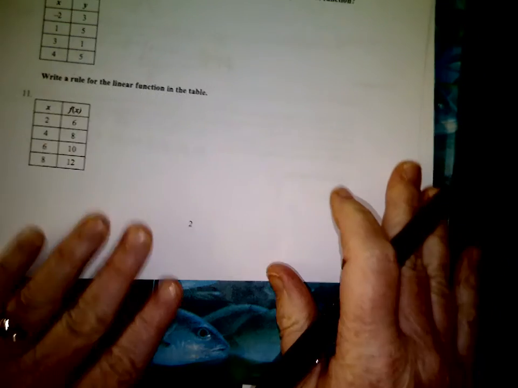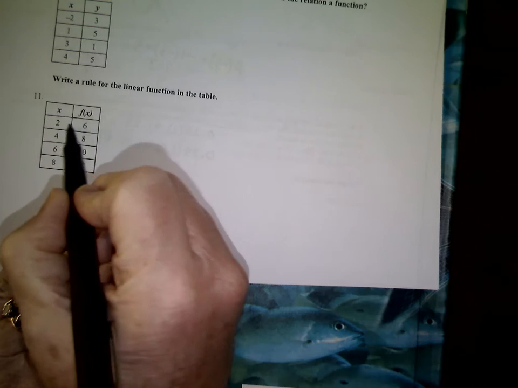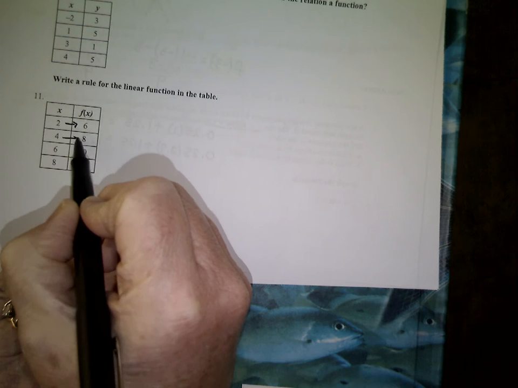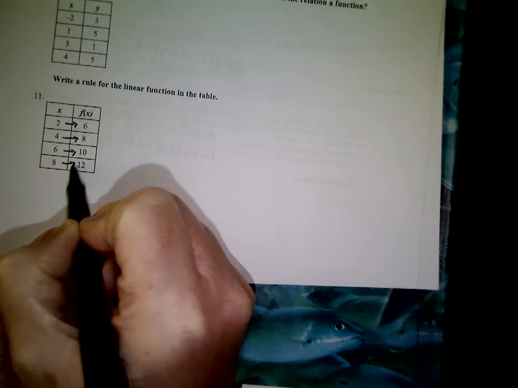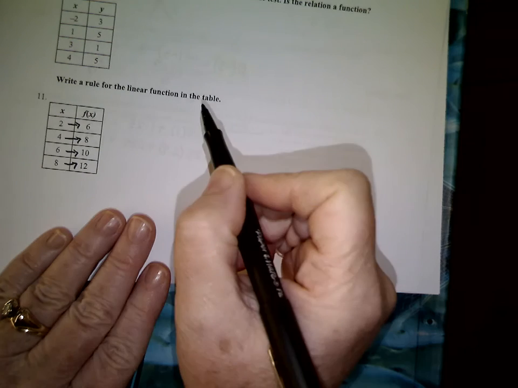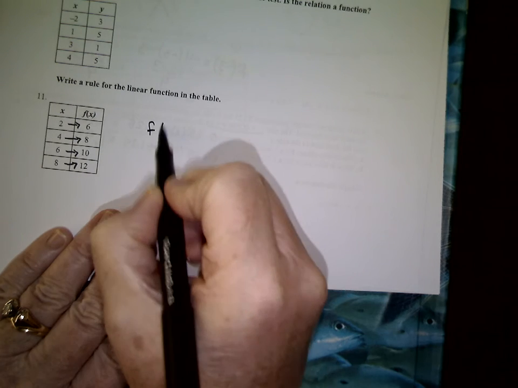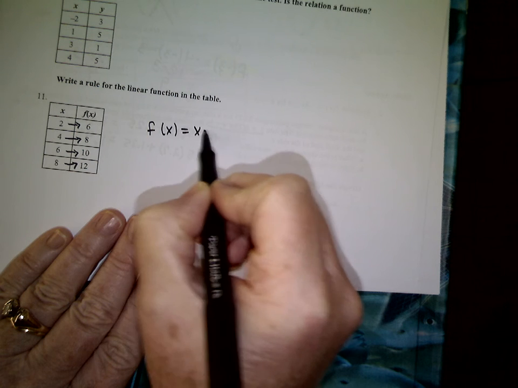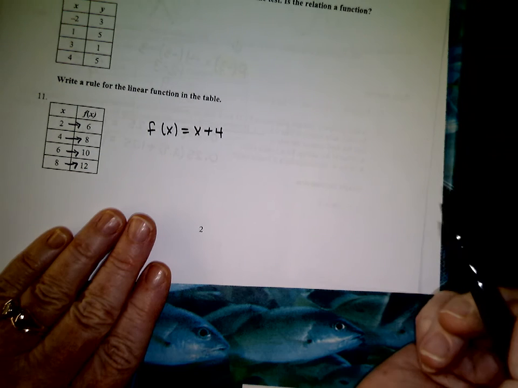11 says, write a rule for the linear function in this table. Now, I'm going to call on somebody. What are we doing here, Landon, to turn the x into the f of x? Plus 4. That's all they asked me to do, was to write the function rule.